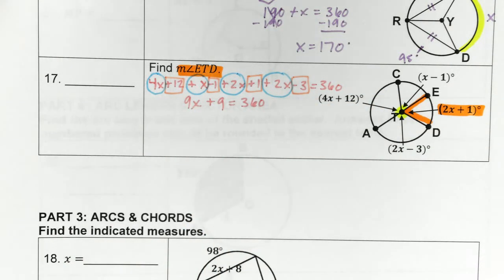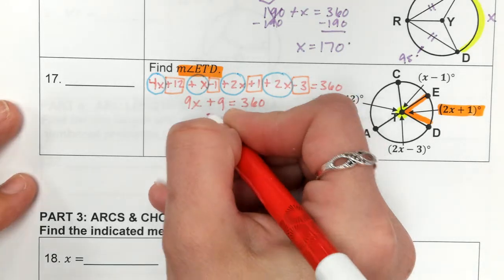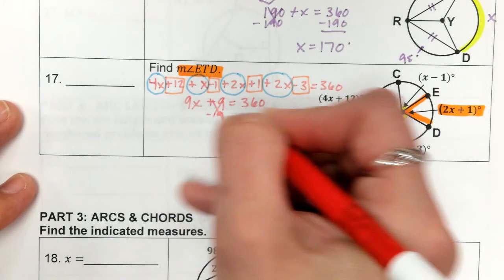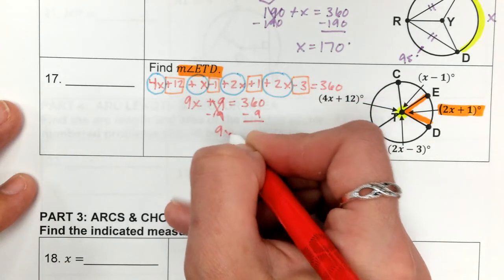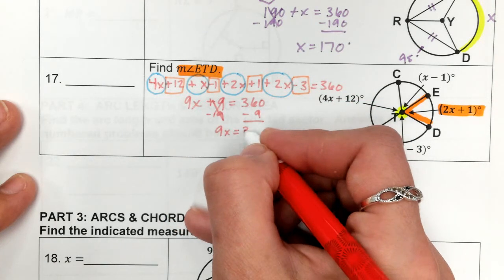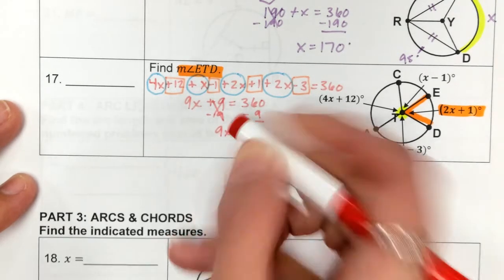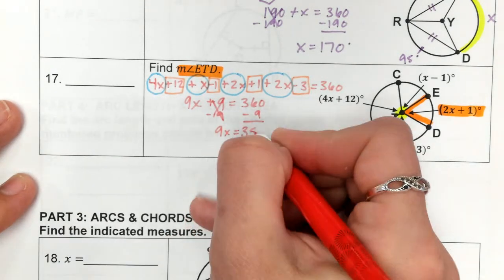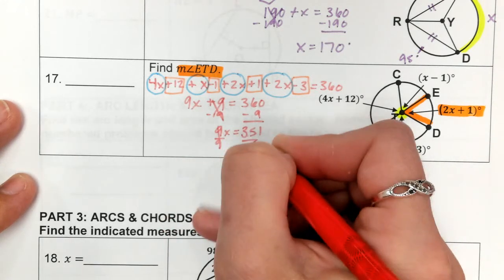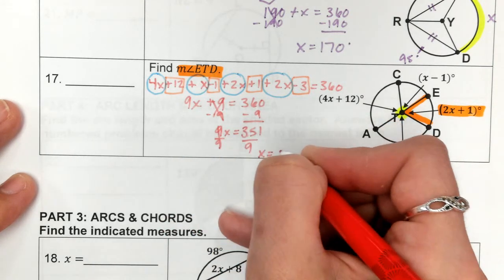If you were a little confused with all those terms, you should be able to do it from here. Subtract that 9. 9x is going to equal 351. Divide both sides by 9. X comes out to 39.